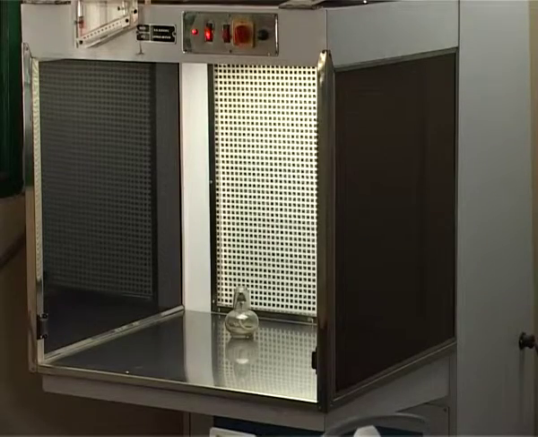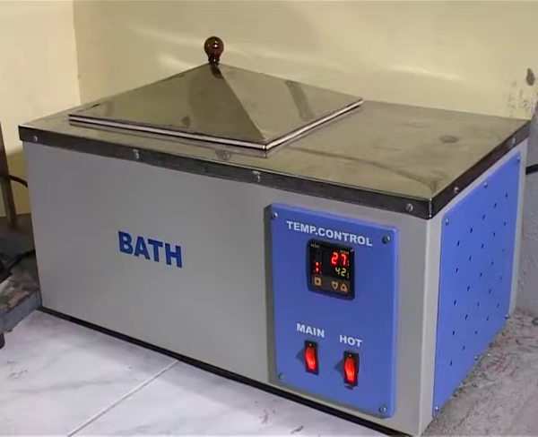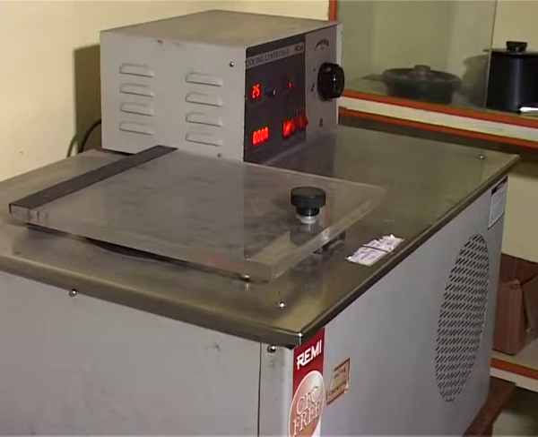Next, the instruments and the glassware that we need to use are the laminar airflow, because the steps should be done under sterile conditions. Next, a water bath incubator at 42 degrees centigrade for giving the heat shock. Then we need a cold centrifuge at 4 degrees centigrade to make the cells competent.